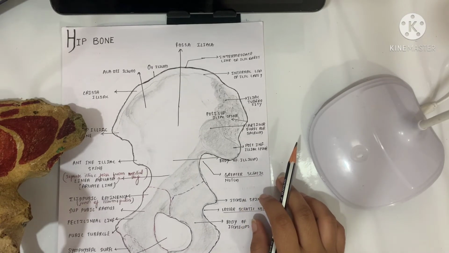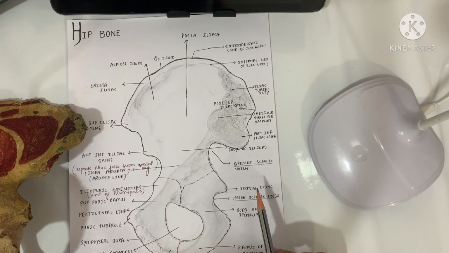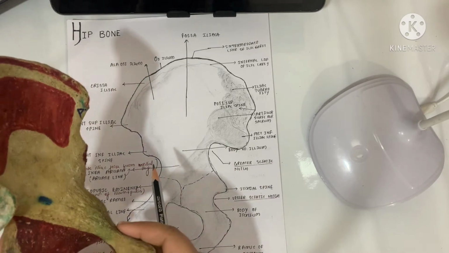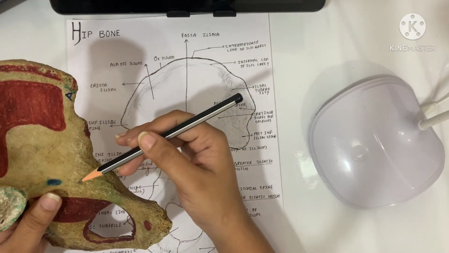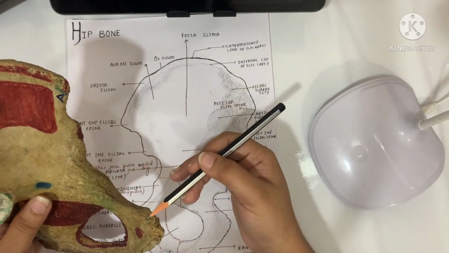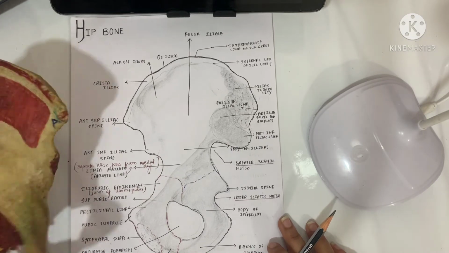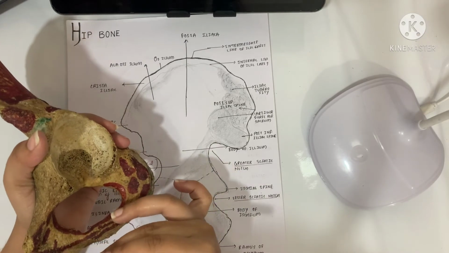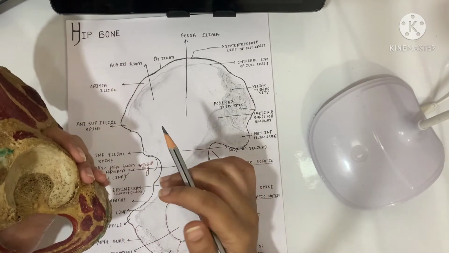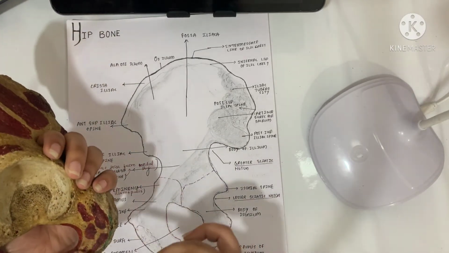Then coming next, that is the pubic bone. See, this is the pubic bone, which gives origin to the pectineus muscle. Actually, this is the arcuate line, and the arcuate line continues further as the pectineal line. So it gives origin to the pectineus muscle, and adductor longus, adductor brevis, and adductor magnus also arise, gracilis muscle also arises, and obturator externus.